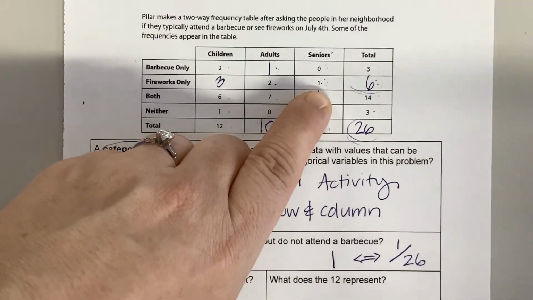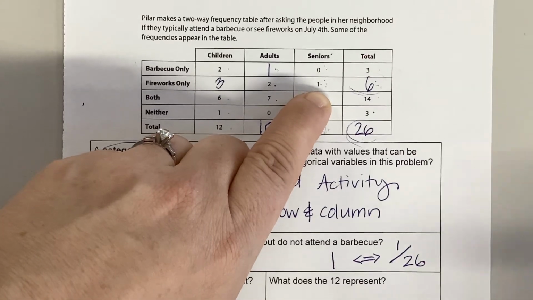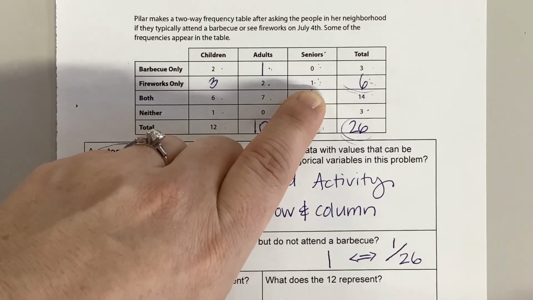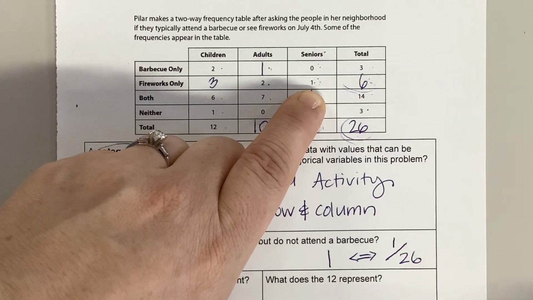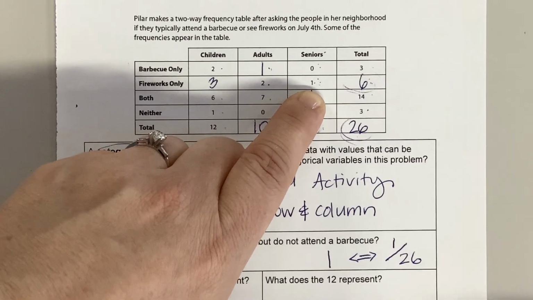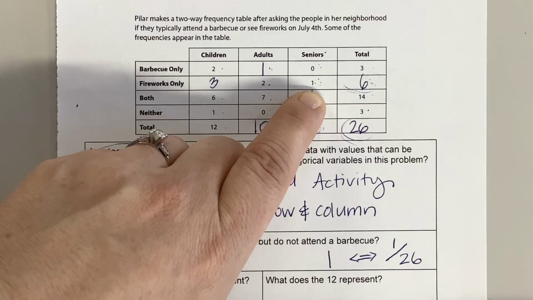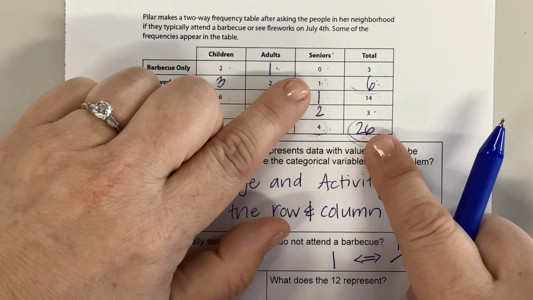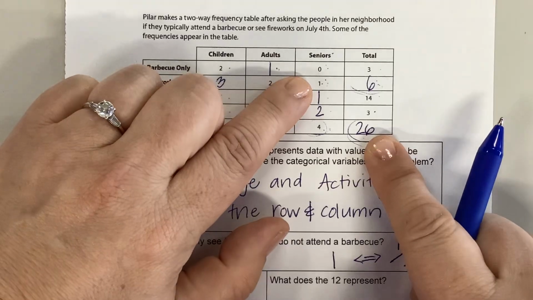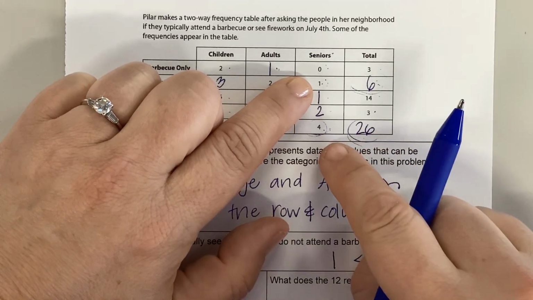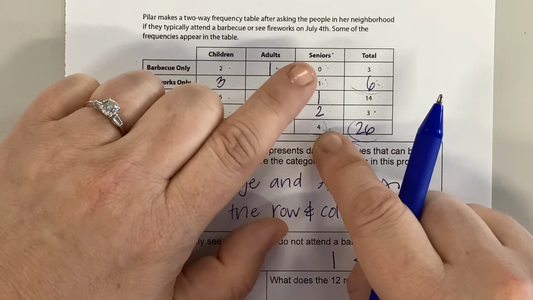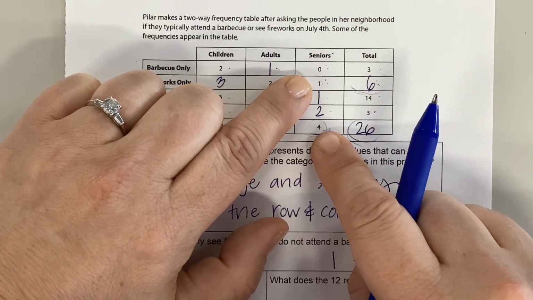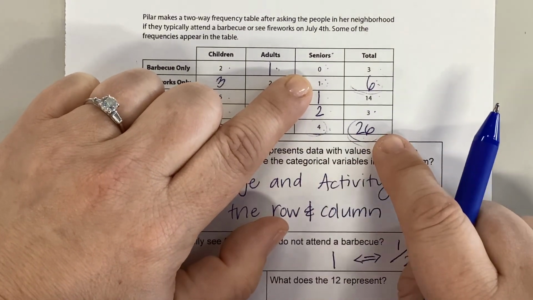There are 3 statistical comparisons we can make. That's tomorrow. It's called relative frequency, meaning it changes based on what you're comparing. Because if I'm doing everybody, 1 out of 26 is a pretty small percentage, correct? But if I just compare seniors, 1 out of 4 is much larger than 1 out of 26.